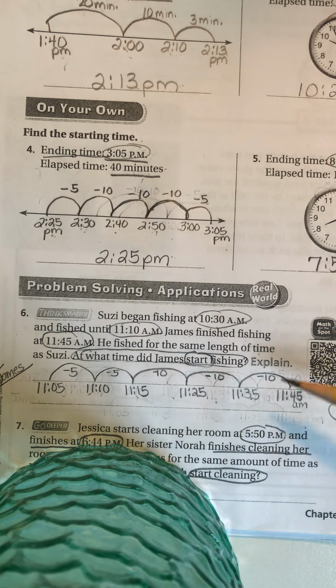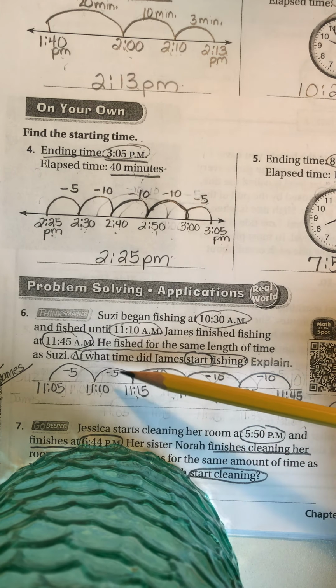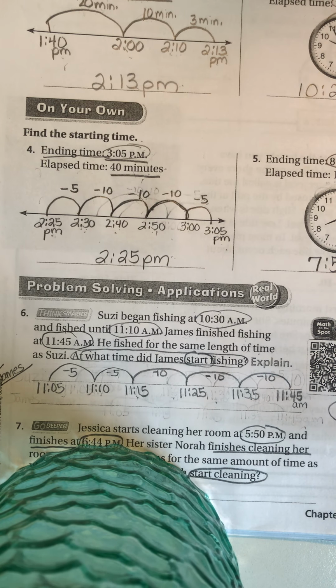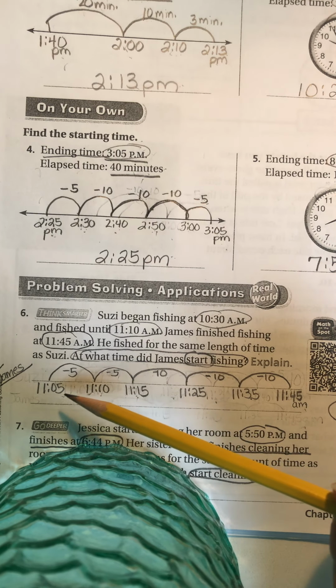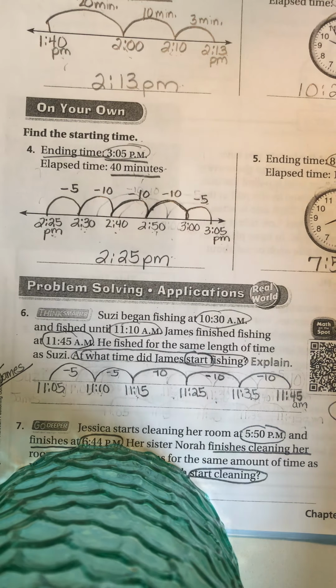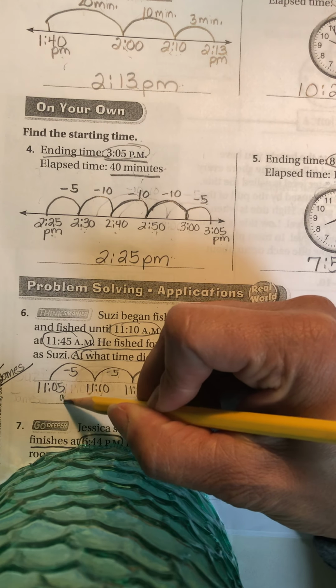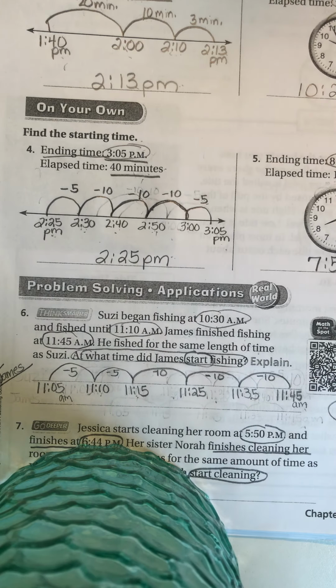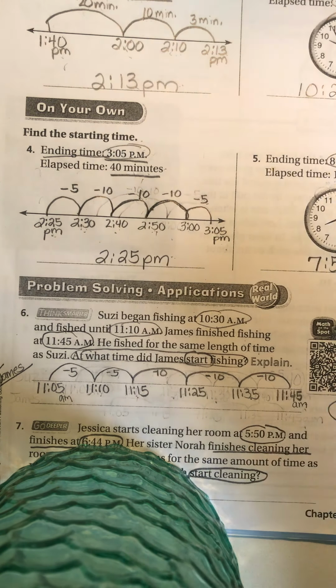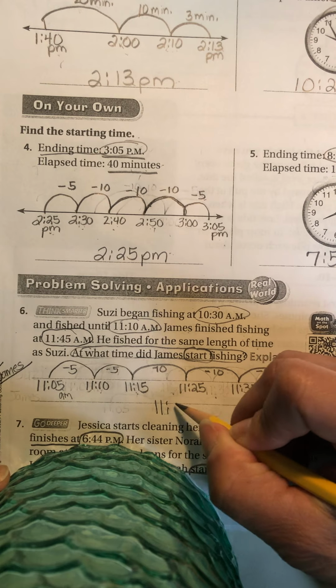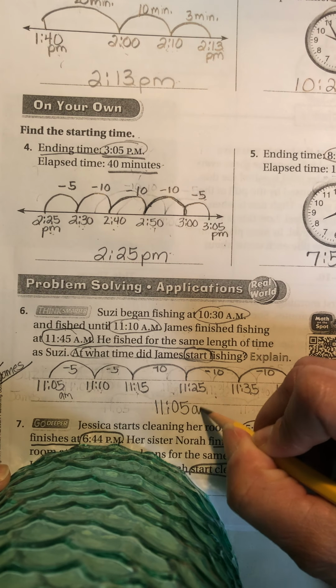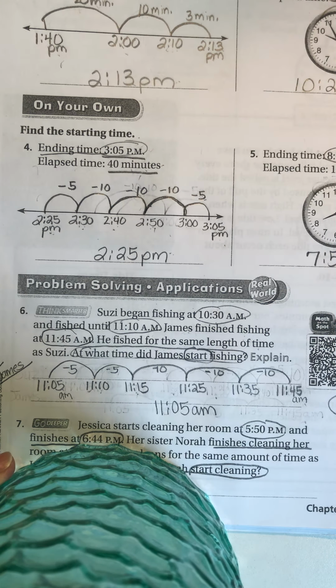How did I get that? Because 10, 10, 10, 5, and 5 equal 40 minutes. And I told you, he fished for the same amount of time that Susie did, which was 40 minutes. So I took his ending time and counted back 40 minutes. This is the time he started. And I'll put AM there. And now we know that James, and you can write it here if you want, started fishing at 11:05 a.m.